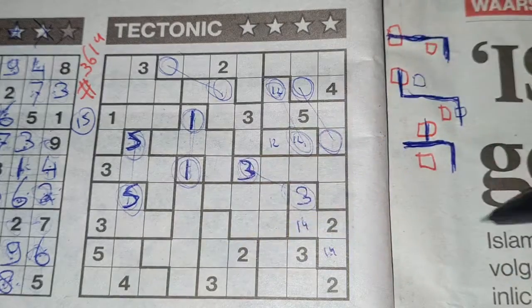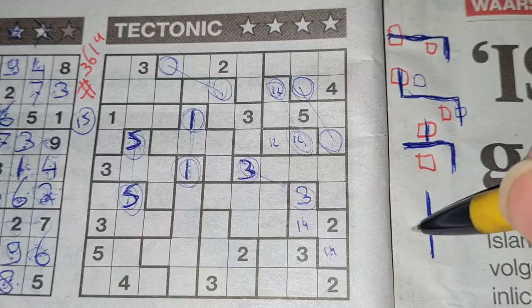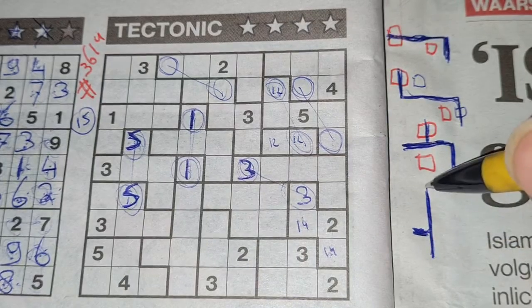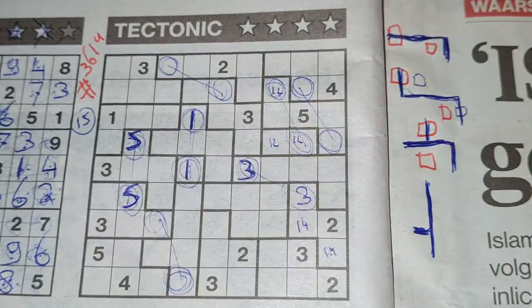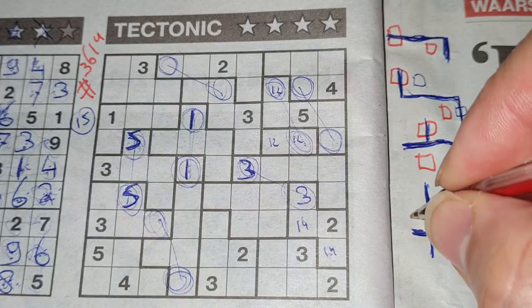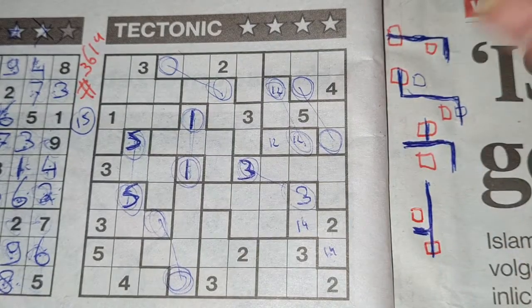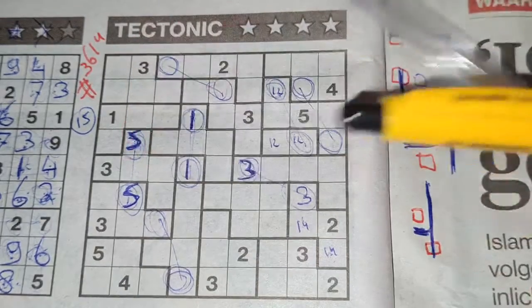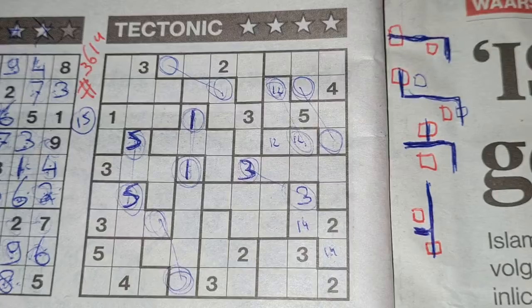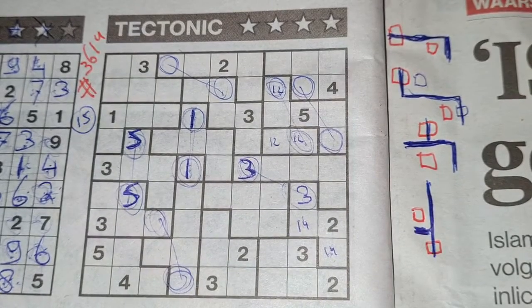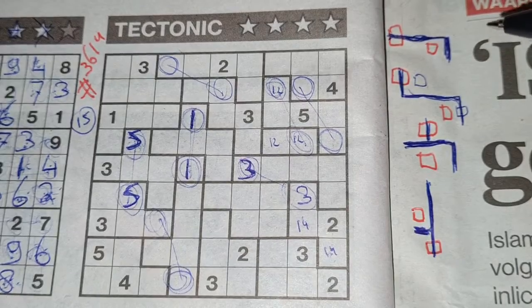Here, this one. Let me draw this. Remember that this box has the same number as that box. So in this puzzle, we have only 4 shapes that you need to recognize. There are more, but in this puzzle, we have only 4 of them. Then the following step, it's easy for filling the numbers. So the next step, let's get starting filling the numbers.